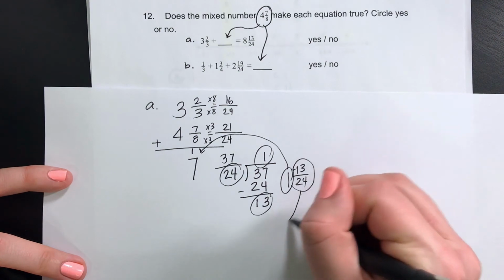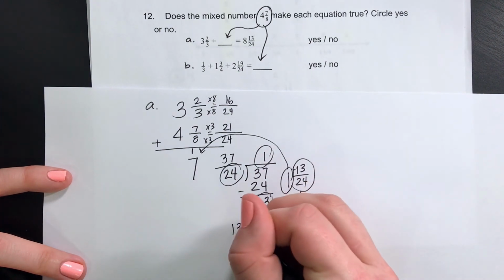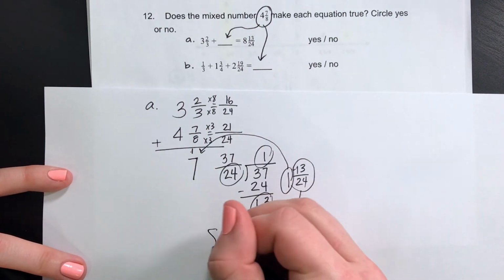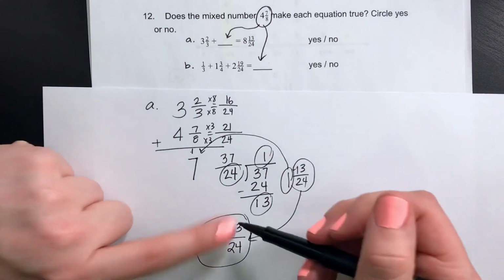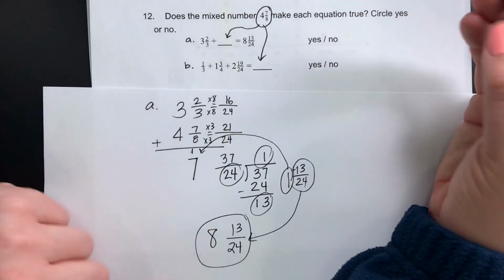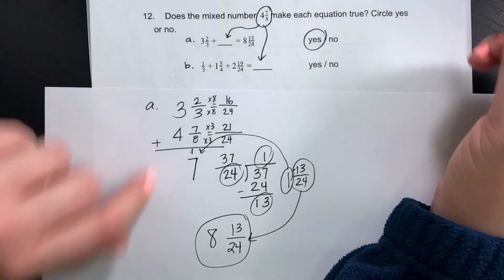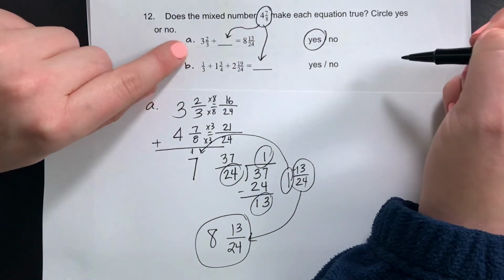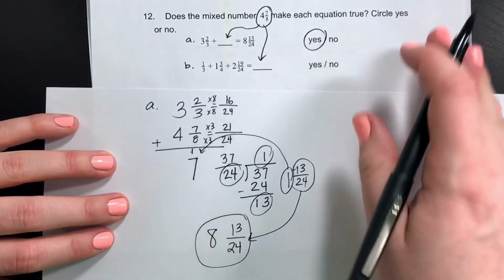And then our fraction will become part of our answer, 13/24. 7 plus 1 is 8, so our answer should be 8 13/24. And here we have 8 13/24, so that does work. That is a yes. Okay, so if 4 7/8 were to be on this blank, that equation would be true.